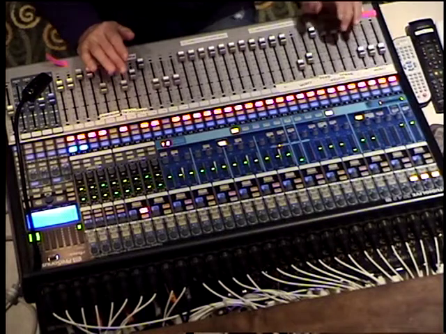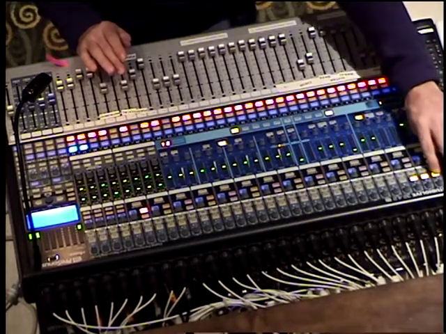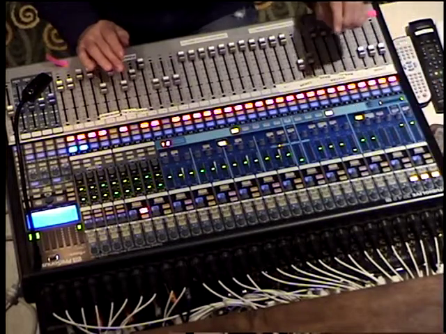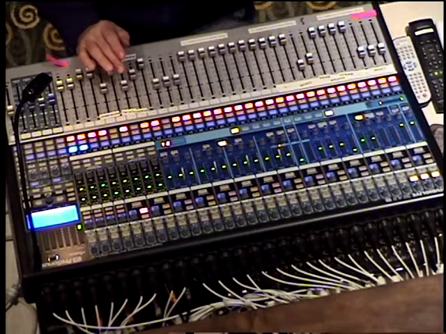The cool thing about the choir mics that we put in this project is that once you hit the switch turning the 48 volt phantom power on, there's actually a red indicator on the choir microphone itself to let you know that it's powered and that it's running.